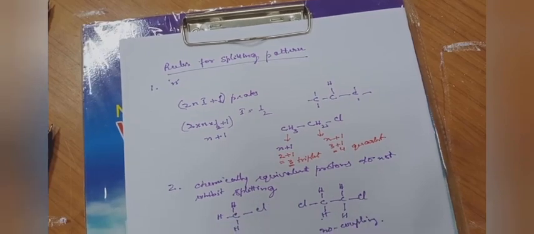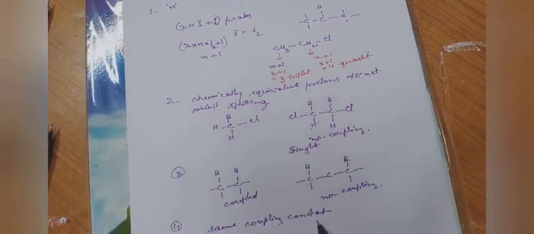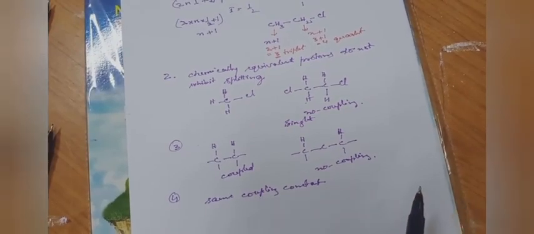Third, protons separated by more than 3 bonds usually do not undergo coupling. And fourth, two groups of protons coupled with each other must have the same coupling constant.